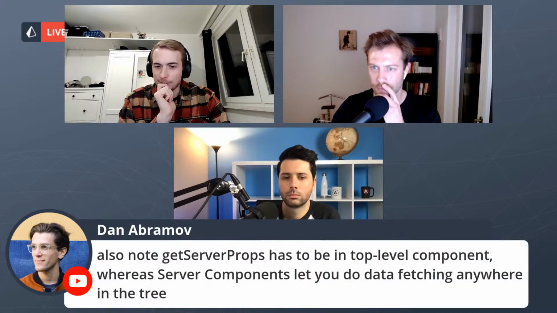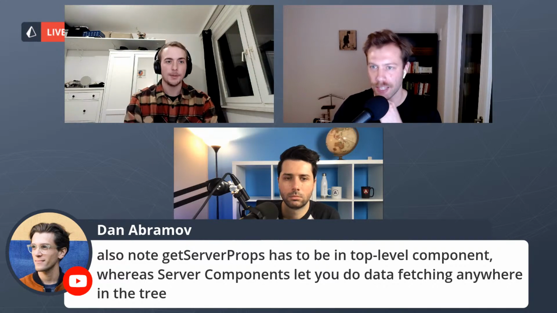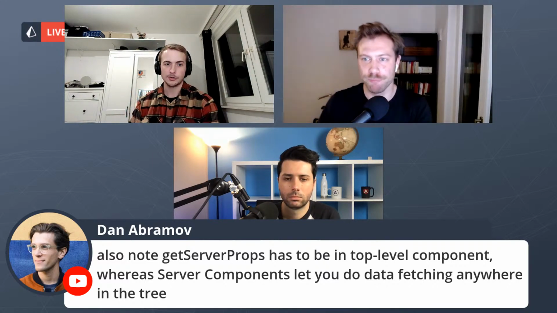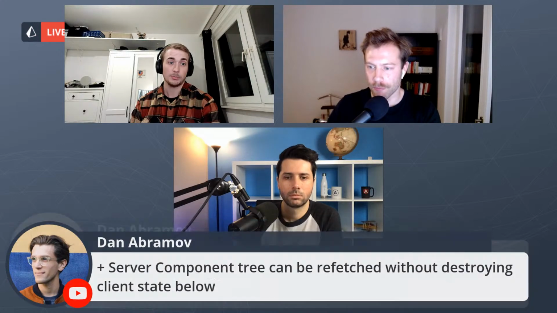there's a note from Dan. Also note getServerSideProps has to be in a top-level component, whereas server components let you do data fetching anywhere in the tree. Exactly. Yeah, exactly. getServerSideProps only works for pages.